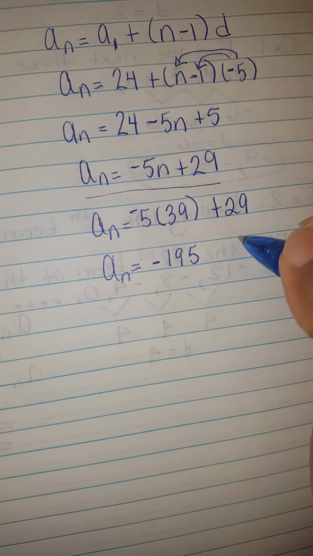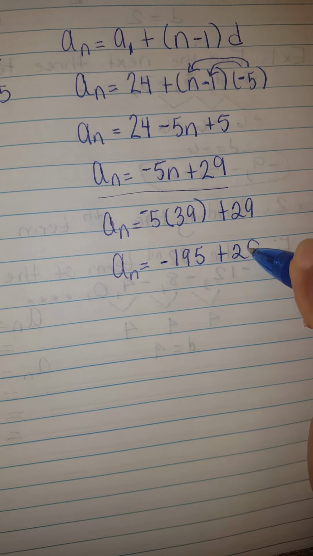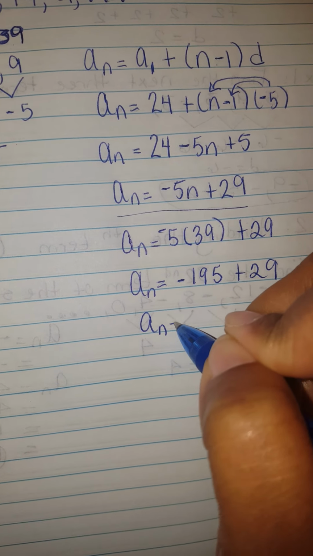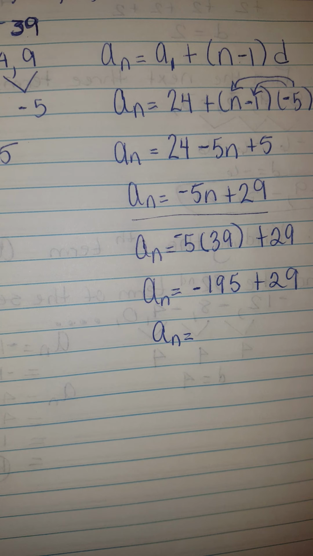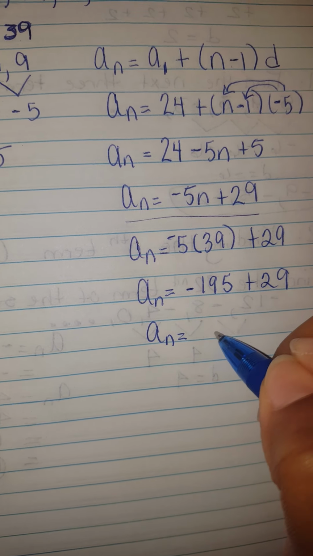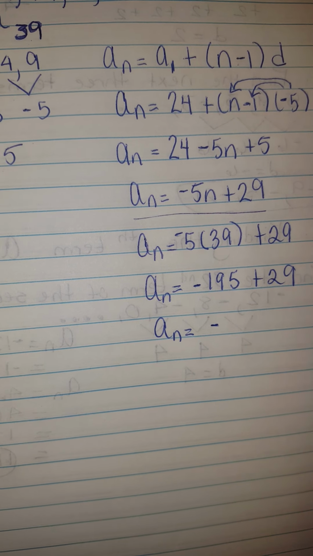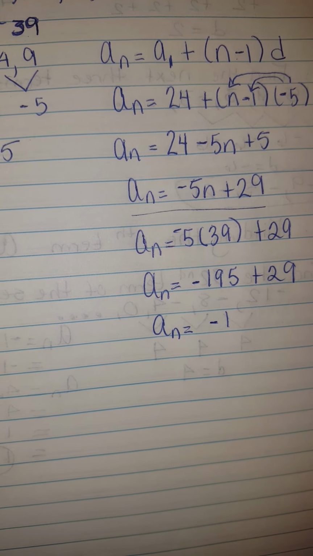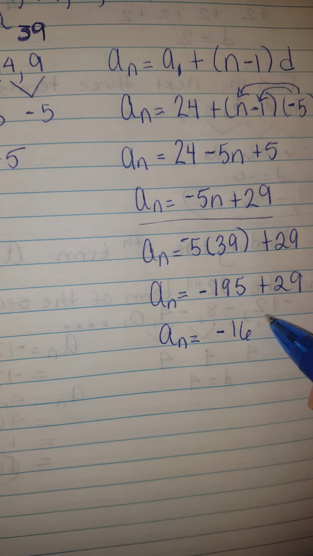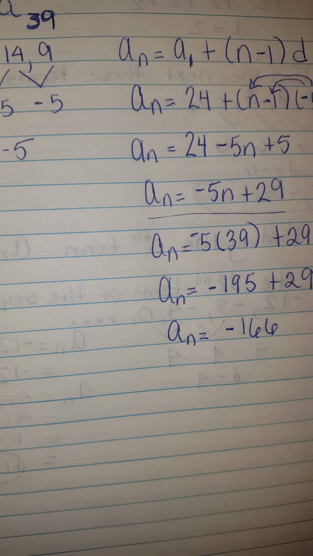So we have negative 195 plus 29. And of course, you can use a calculator and plug this in. When you do that, you'll get a sub n is equal to negative 166.